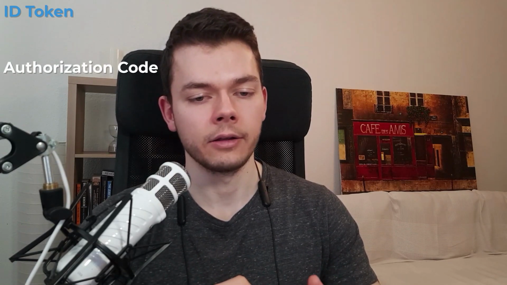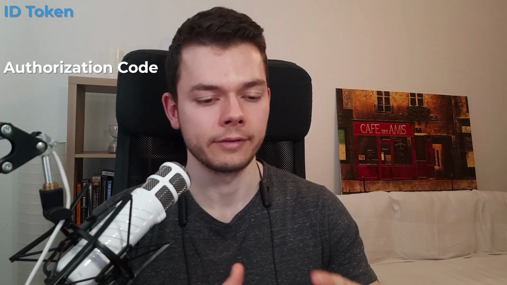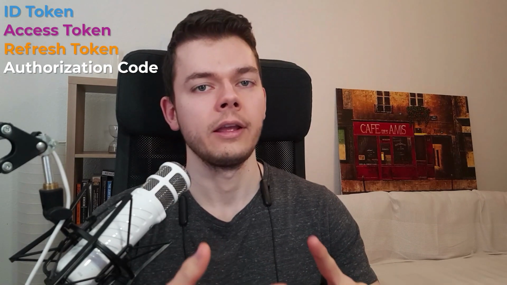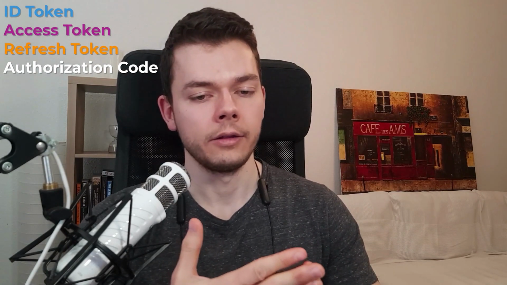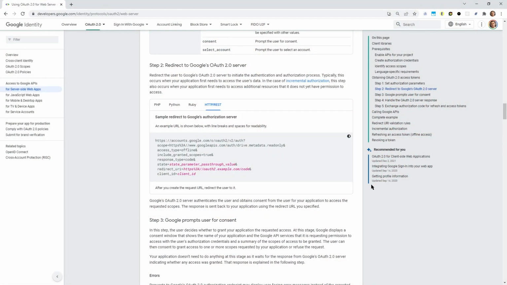And this is where all of this starts to become very confusing, because there are so many different tokens and codes. There are ID token, refresh token, access token, authorization code. So we send this other request to Google. We get back an authorization code. So we get back this authorization code first.